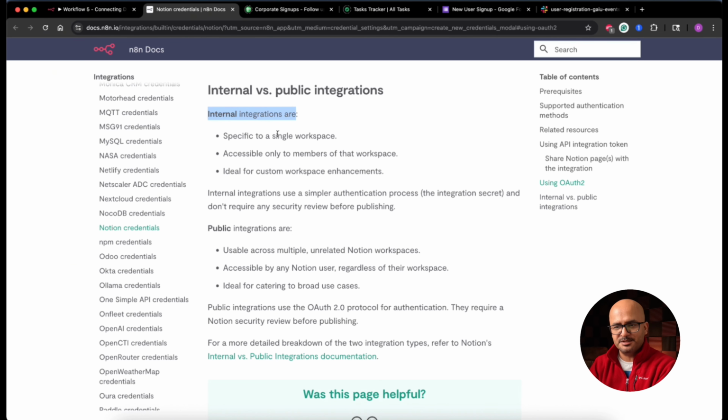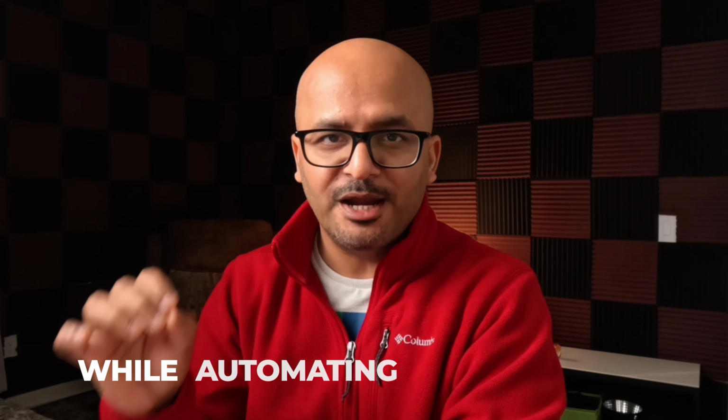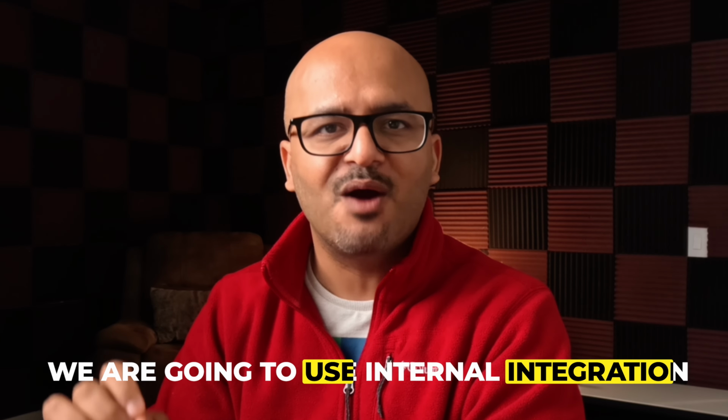Internal integrations are specific to a single workspace, like for example what we are doing right now. It is accessible only to the members of that workspace and ideal for custom workspace enhancements. However, public integrations are usable across multiple or unrelated Notion workspaces, accessible by any Notion user regardless of their workspace, and ideal for catering to broad use cases. This is the one that you might be creating when you are developing an app, so that app is able to integrate to any Notion workspace. While automating our business workflow, we just need to integrate to one workspace. So that means we are going to use the internal integration, which just requires an API key.